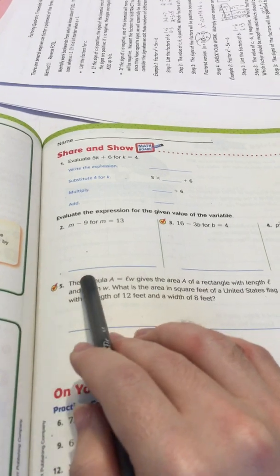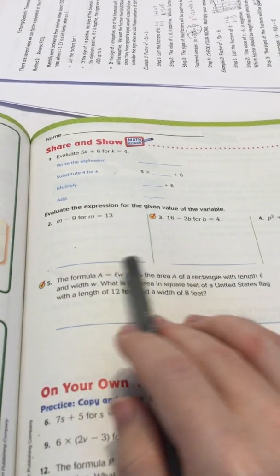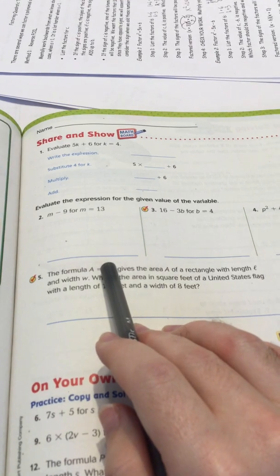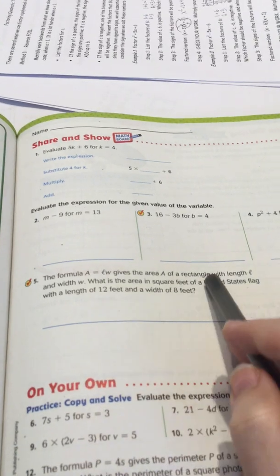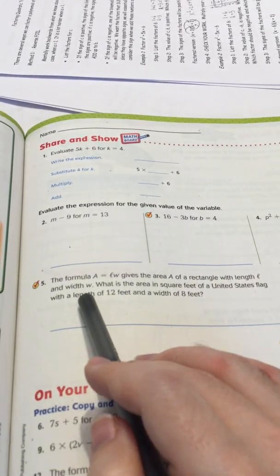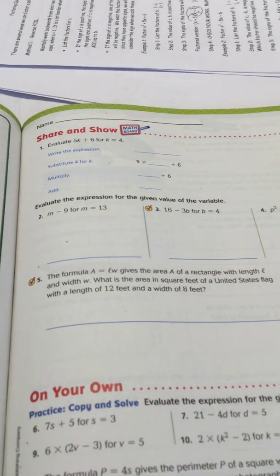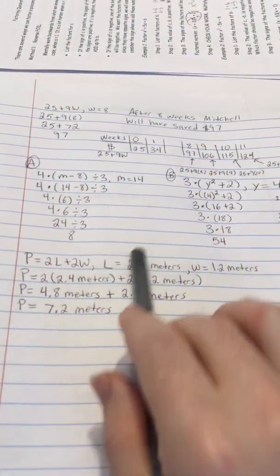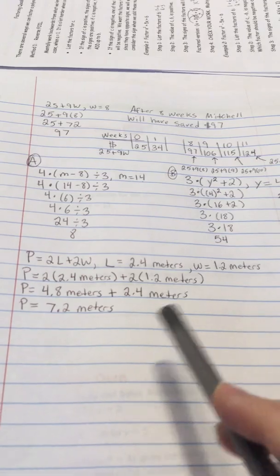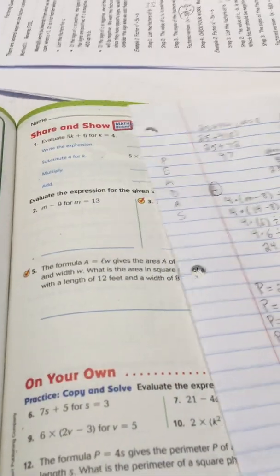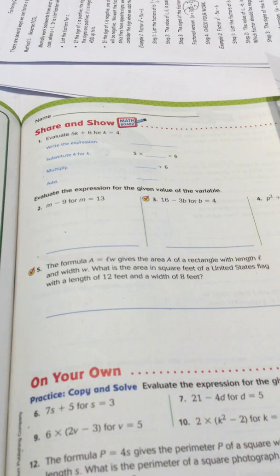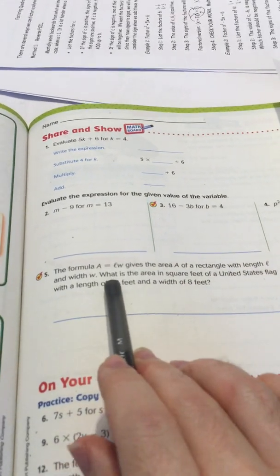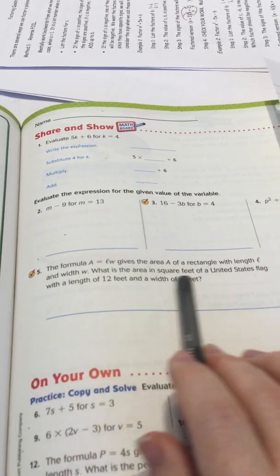Here they're telling us the area of a rectangle is length times width. They want to know what is the area in square feet of a United States flag with a length of 12 and a width of 8. That is very similar to what we did here. The only difference is you're multiplying, so make sure you're multiplying your 12 times 8, and then your units is going to be feet times feet, so you can get square feet. So for that one, make sure when you multiply your 12 times 8, you're going to put your units as square feet.